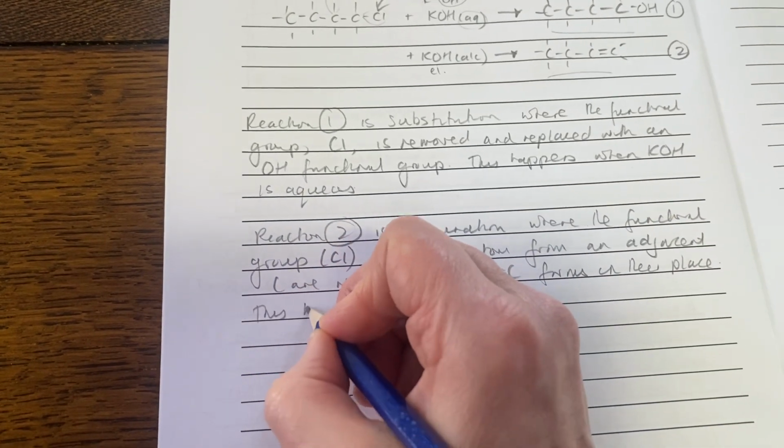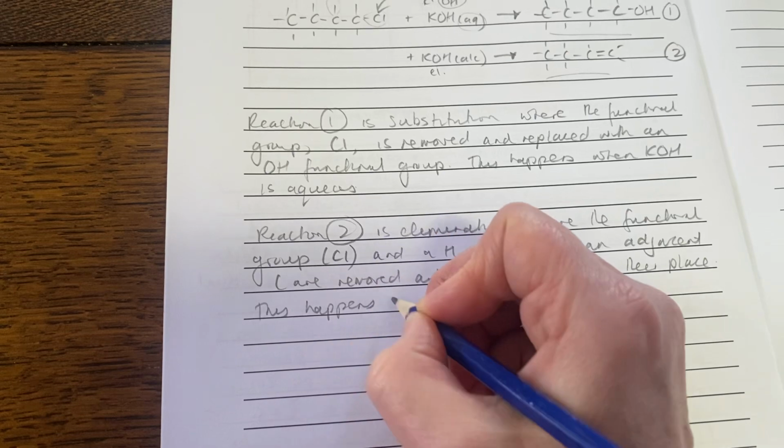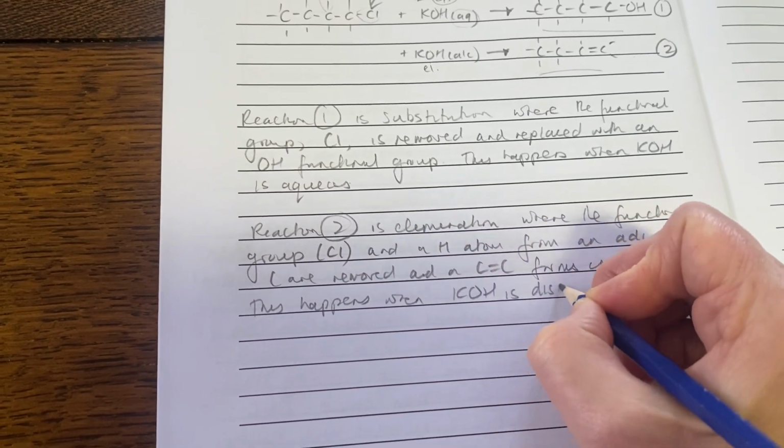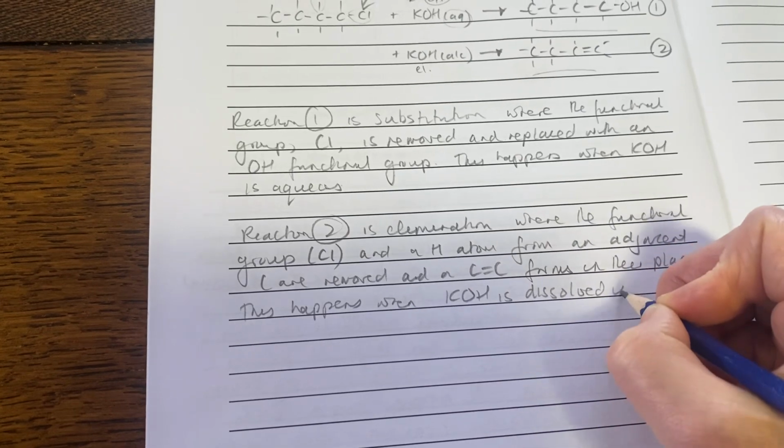This happens when KOH is dissolved in alcohol.